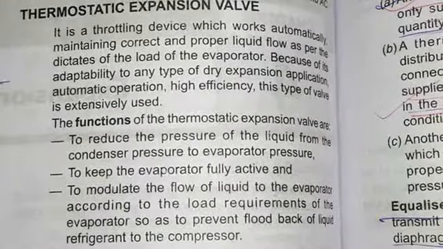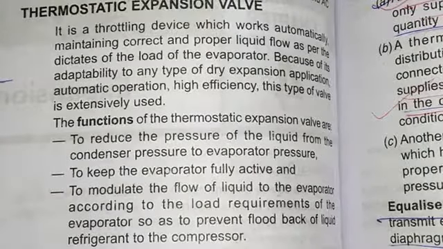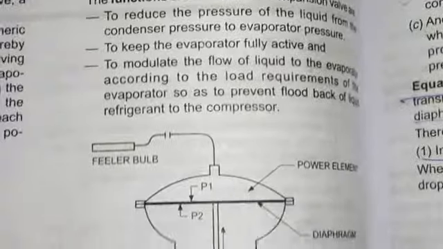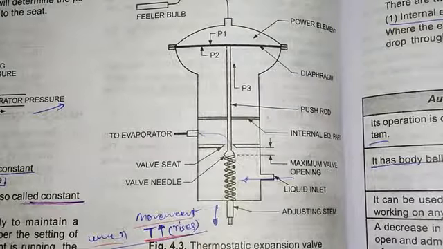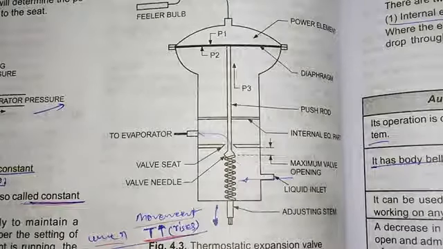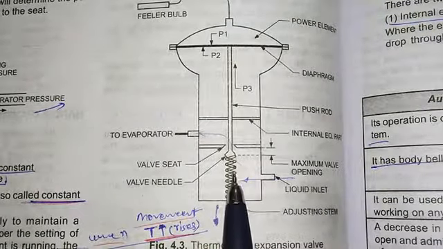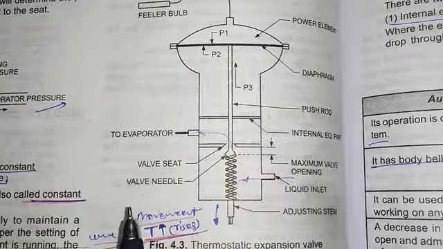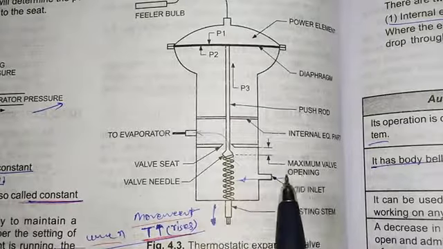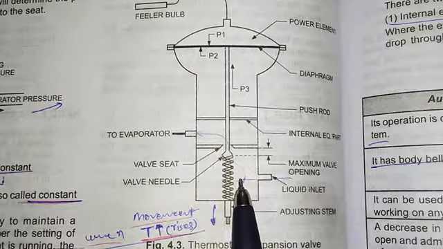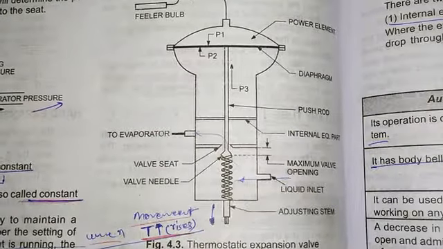Next is the thermostatic expansion valve. This type of expansion valve basically works on the principle of temperature. See, this is the diagram. In this diagram, just remember that when temperature rises, the needle opens and allows the refrigerant to flow. This is the liquid inlet, the refrigerant inlet, and when temperature rises, this goes up or down.